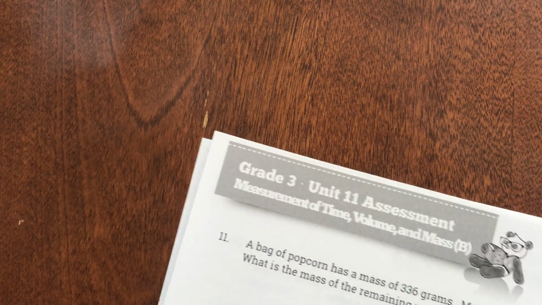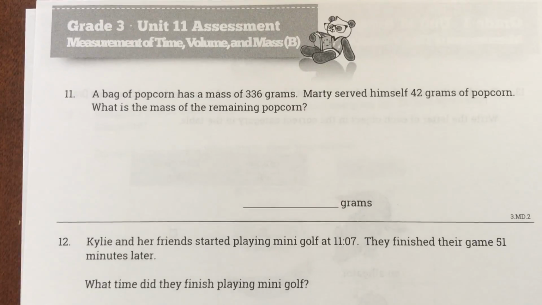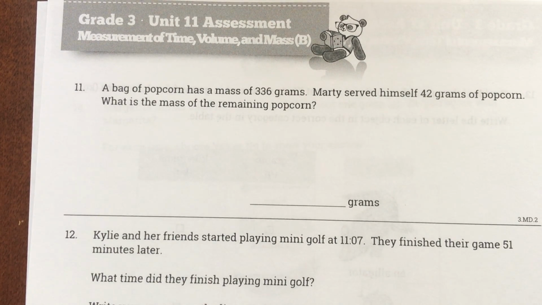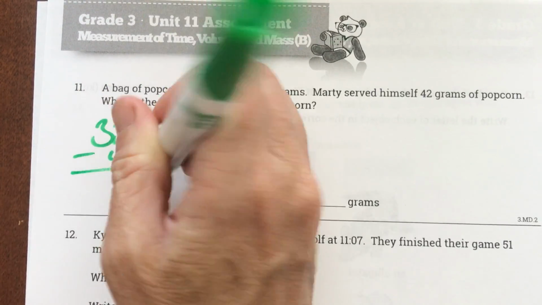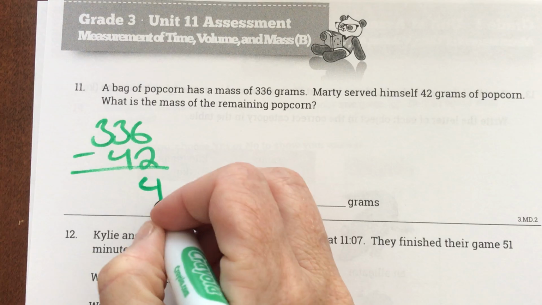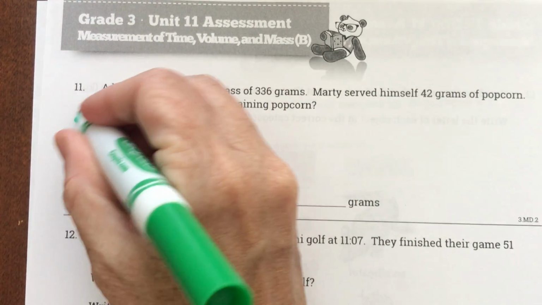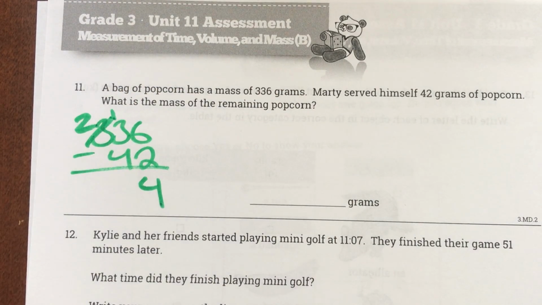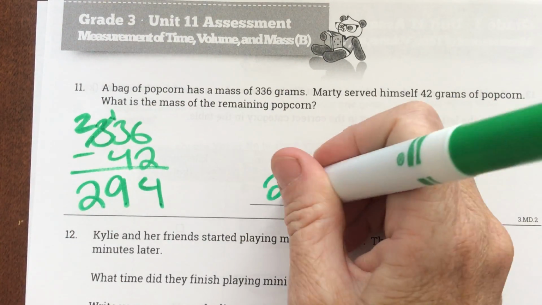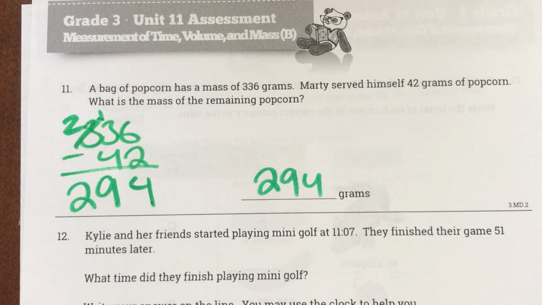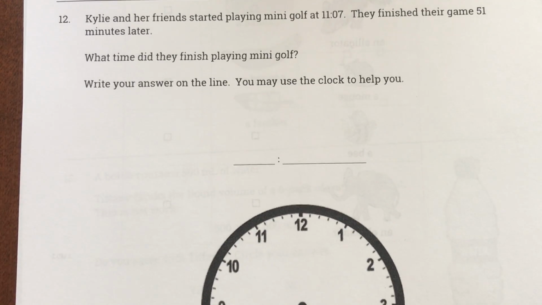Number 11 says, a bag of popcorn has a mass of 336 grams. Marty served himself 42 grams of popcorn. What is the mass remaining? Well, that is a subtraction problem. So I'm just going to subtract, and I get 6 minus 2 is 4. 3 minus 4 you can't do, so let's borrow. 13 minus 4 is 9, and 2 minus nothing is 2. So 294 grams. All right.